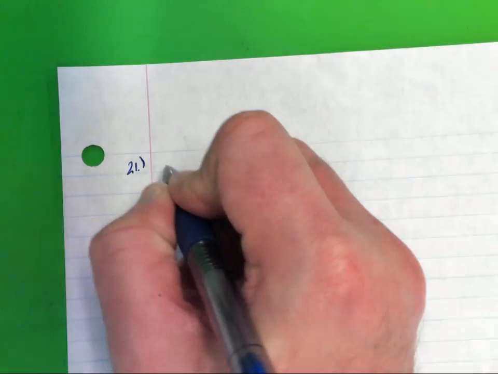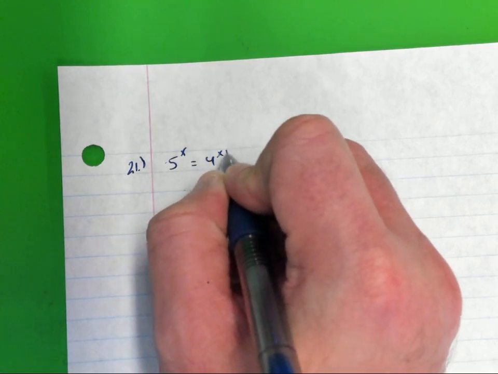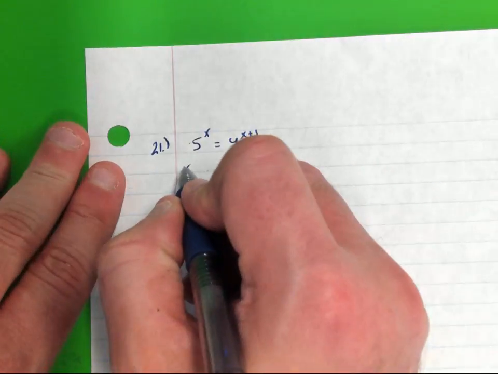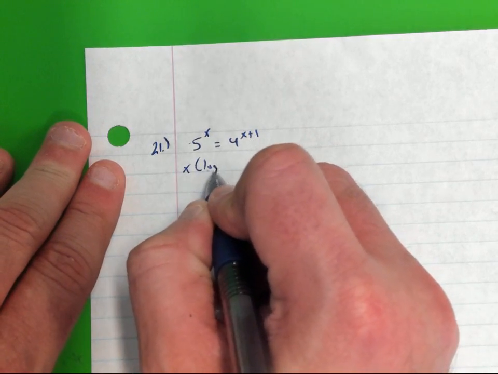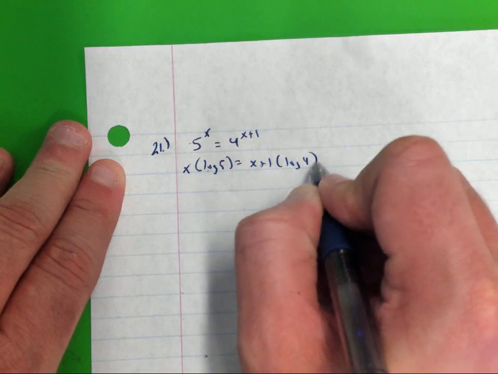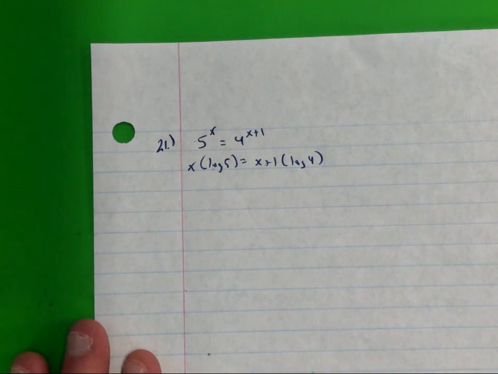All right, let's do these quickly, guys, because we got to go back over compound interest. You got 2 questions on that tomorrow. Number 21, I have 5 to the x equals 4 to the x plus 1. I cannot get the bases the same, so it's x log 5 equals x plus 1 log 4. You can't divide both sides by that right now, so you actually have to find the decimal.